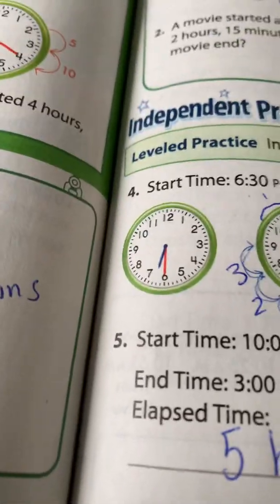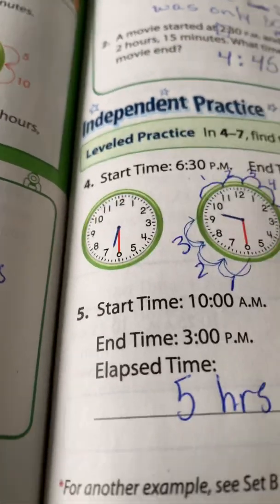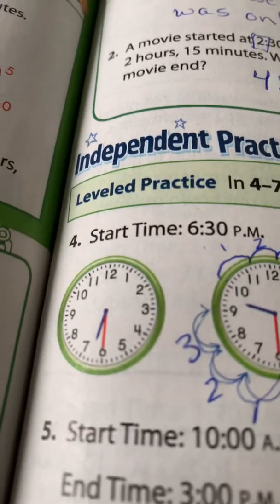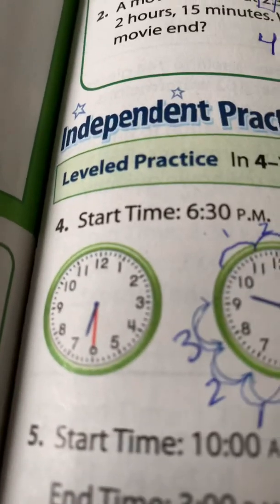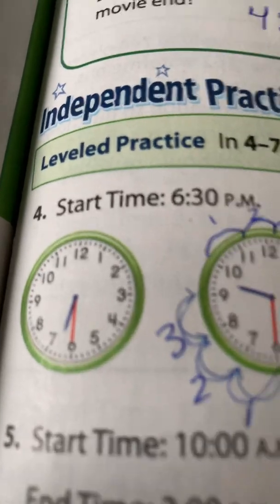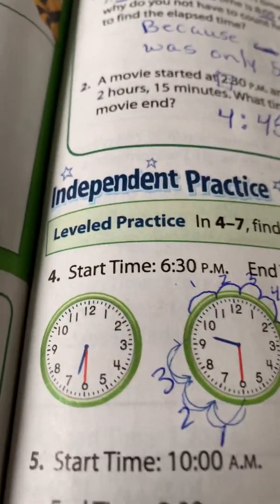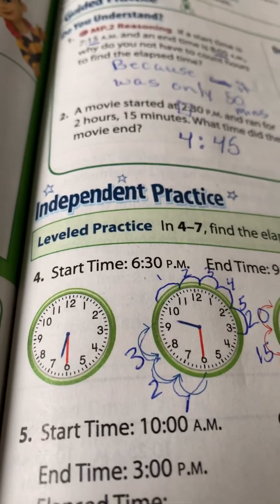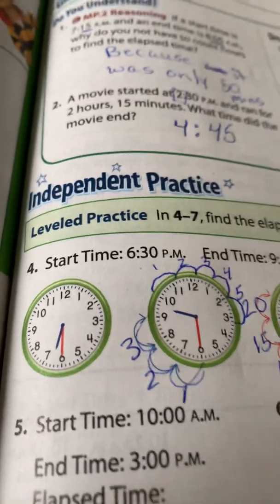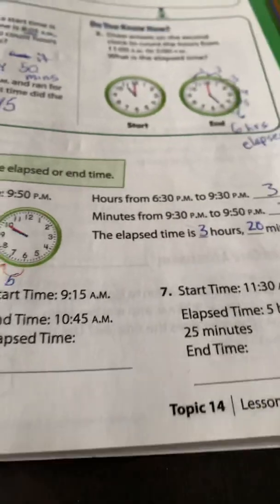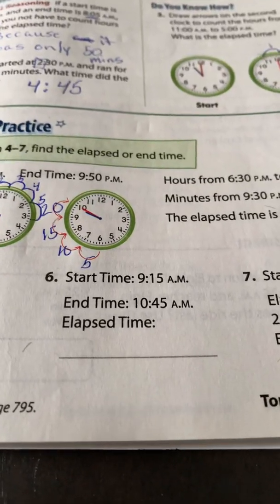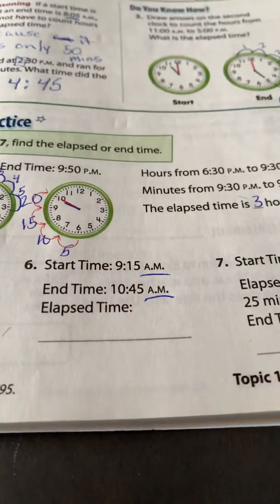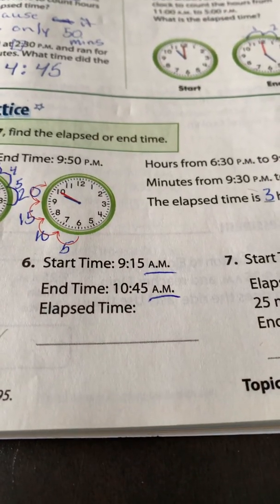You guys try number 6 on your own. I'll give you a second to do number 6 on your own. All right, number 6. Our start time was 9:15 a.m. Our end time was 10:45 a.m. So we're still in the morning on both of them.